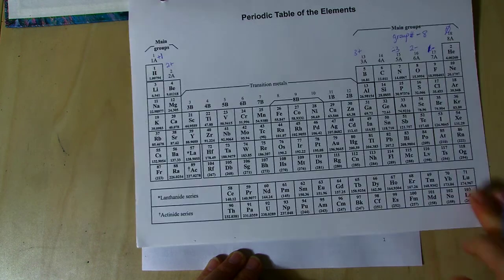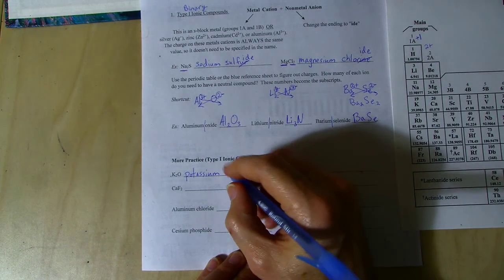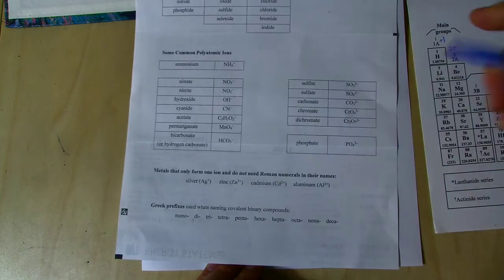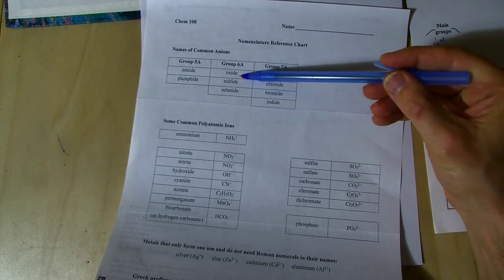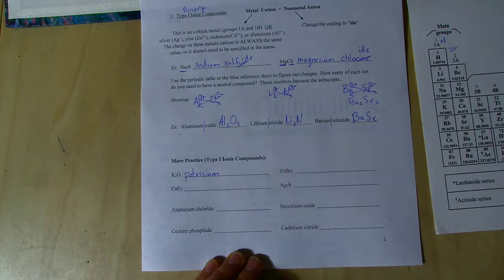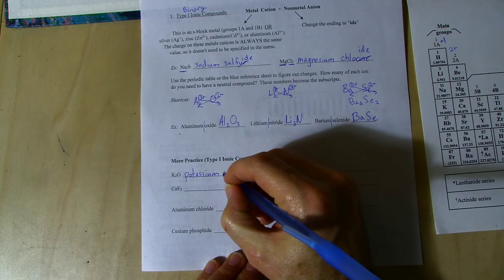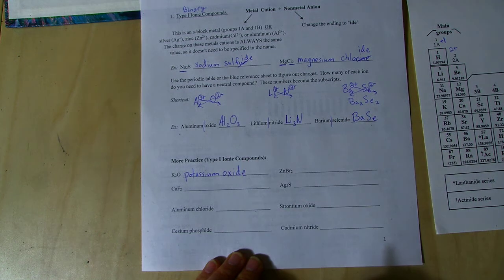It's in group 6. So we're going to drop the ending and add IDE. So if you look here, you can see that oxygen becomes oxide. So you drop the ending and add IDE. So oxide. So that's going to be potassium oxide.